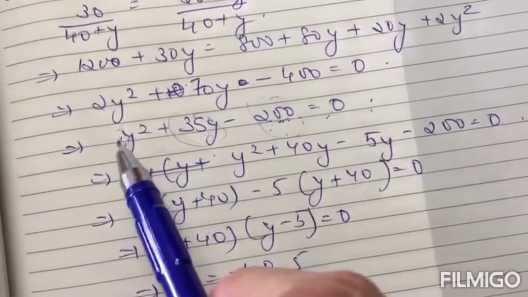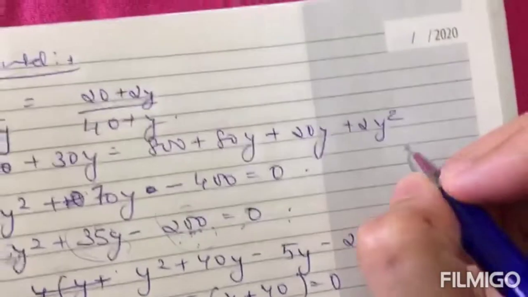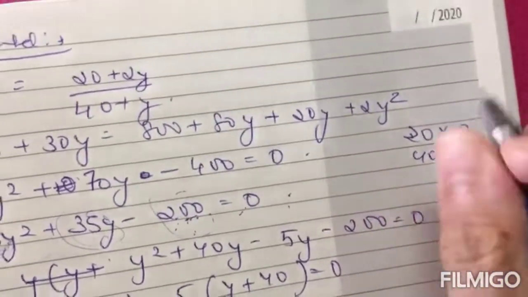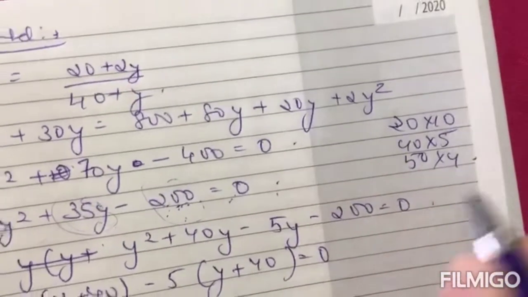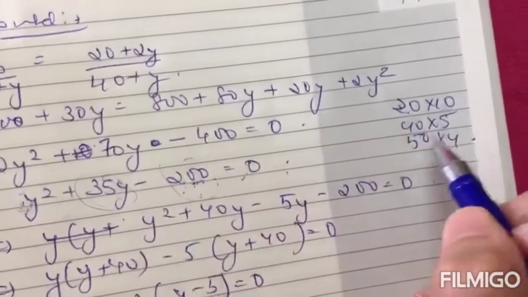For example, in this case it is 1 into 200 is 200. What are the ways we can write 200? It is 20 into 10 or 40 into 5, right? Or 50 into 4, right? So which of these combinations will give us this if we add or subtract?